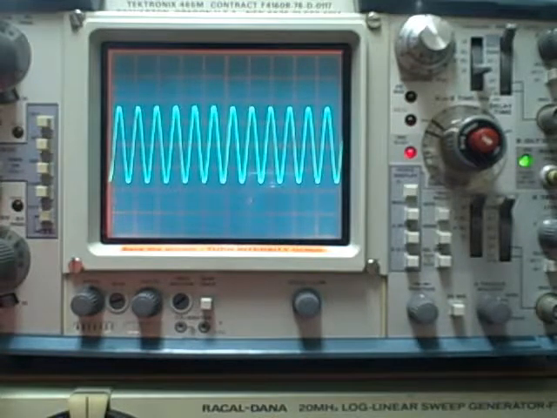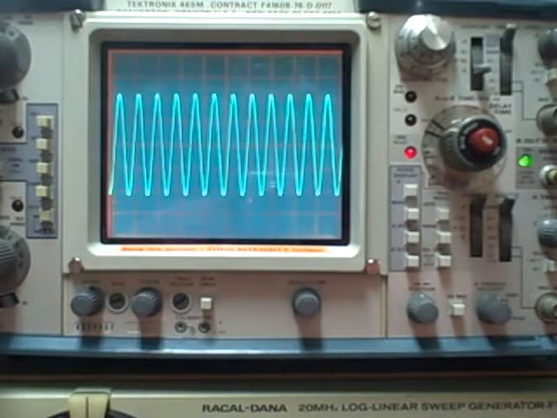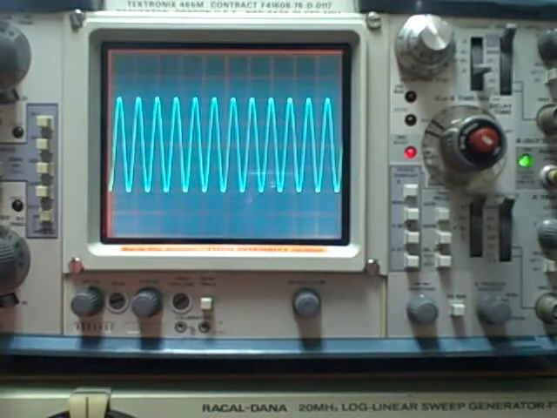So if we wanted to get 1,000 millivolts, we have to go to 707.107. And there we are at half scale.